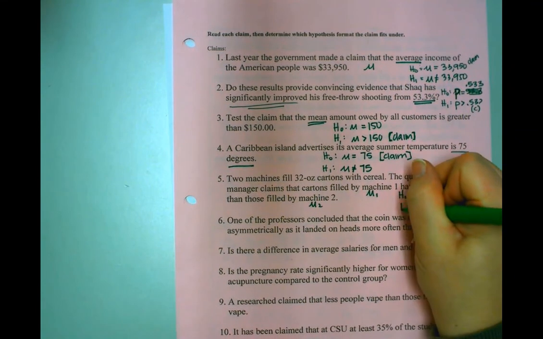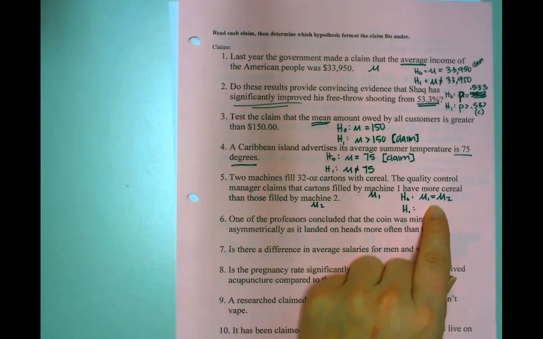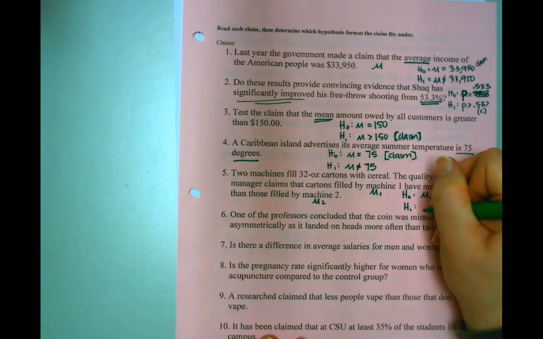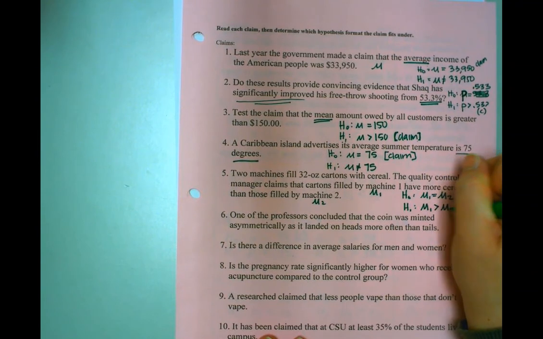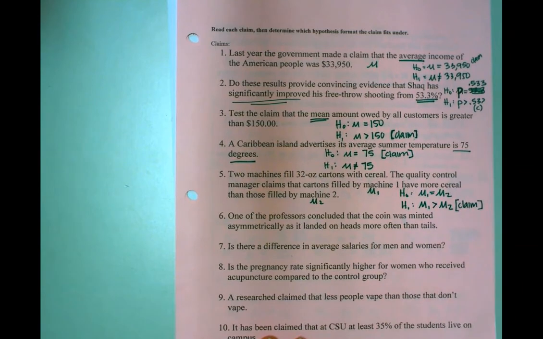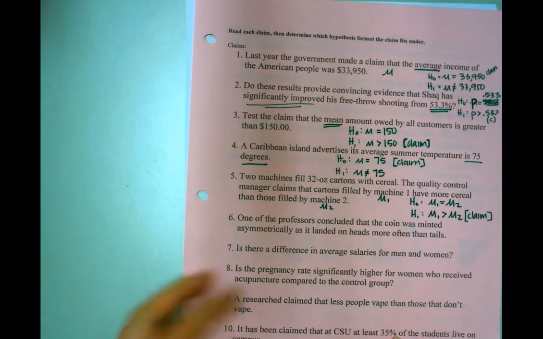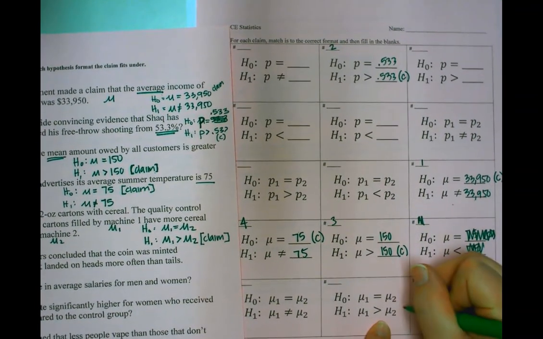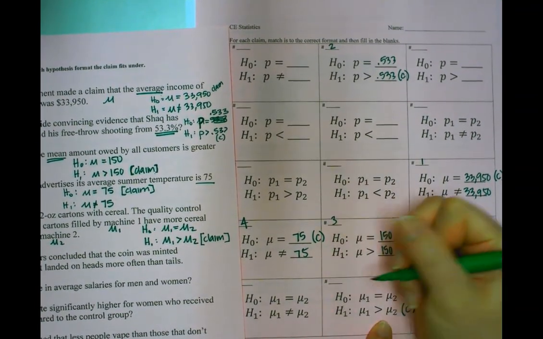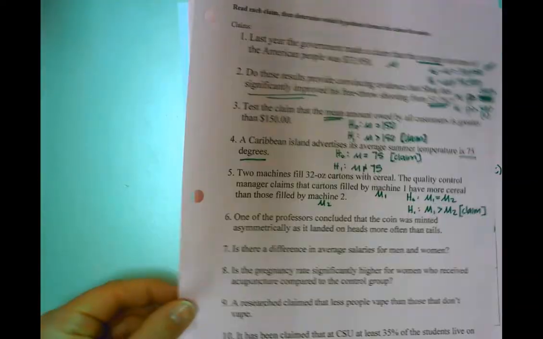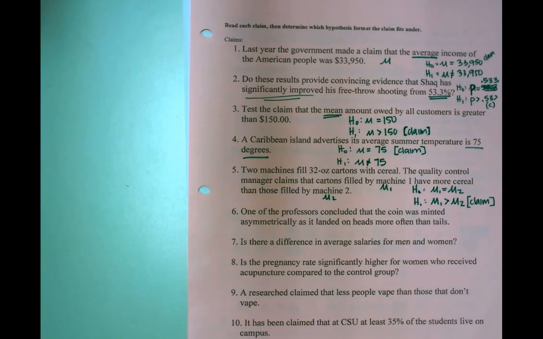So then our alternative hypothesis, right, that's not our claim here. We're not claiming equality. We're claiming machine 1 has more cereal than machine 2. So this would be mu1 is greater than mu2. And this here is our claim. So I would go find one that matches on page 145. Mu1 is greater than mu2. And then we'll mark this as our claim, right? There's no numbers in this case to write. We're just comparing mu1 and mu2 to each other. All right.